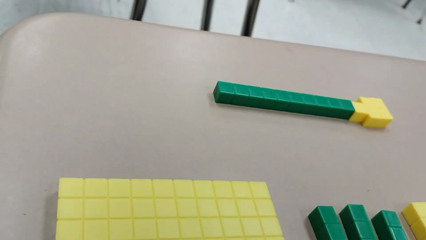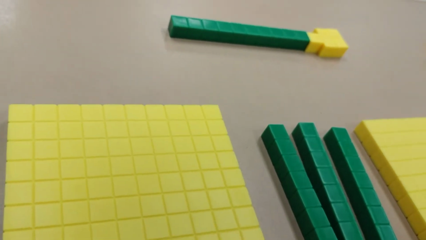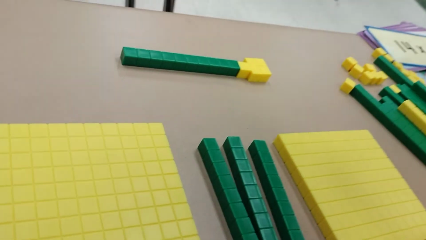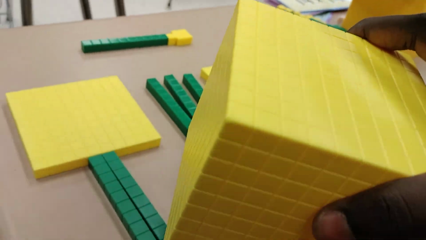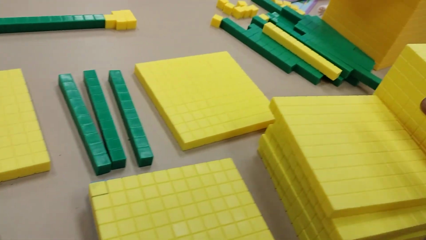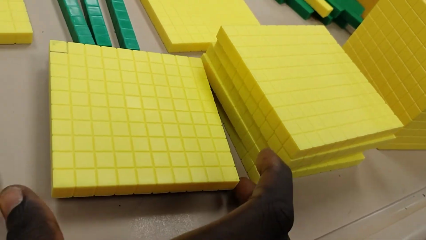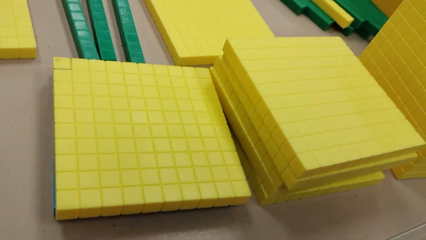Okay. Then 100 times 10 will give me 1000. So I'll pick one of the cube. This represents 1,000. So this is my cube. Okay. So these are my solutions.